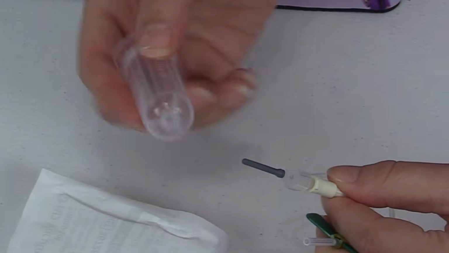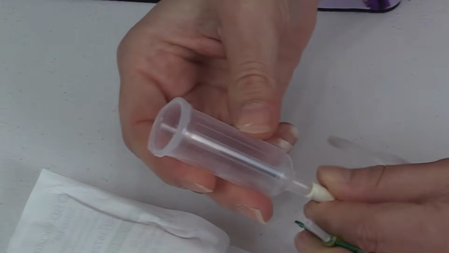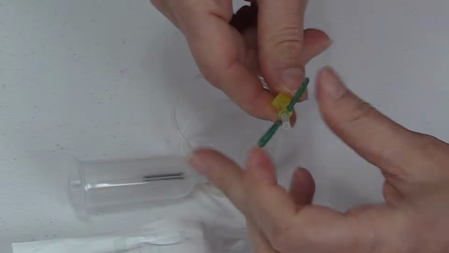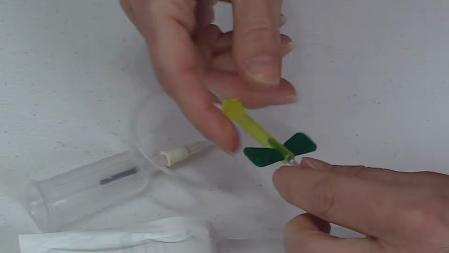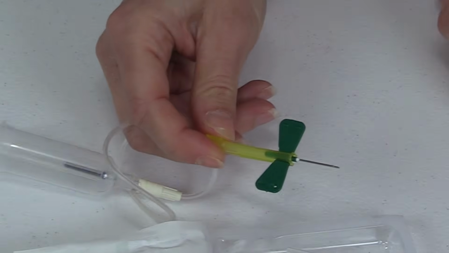Now, this tube holder actually screws onto here like this. And you will pop your tubes through here. Now, another part, one of the most important parts of it to prevent injury, I'm going to take this little sheath off so you can see how it works, is the little safety activation.